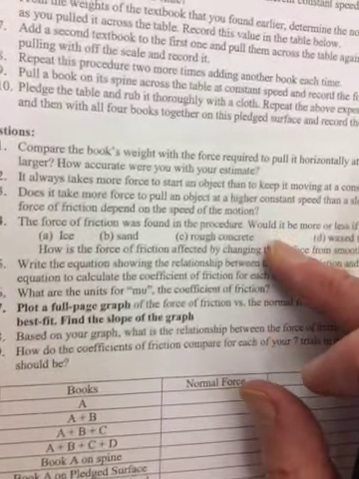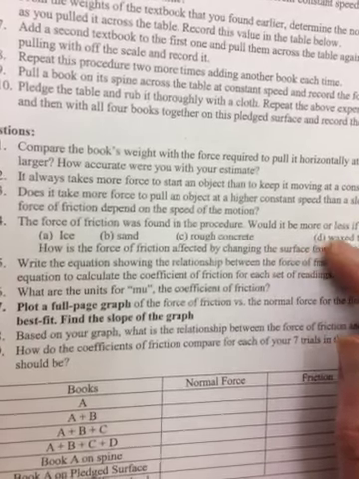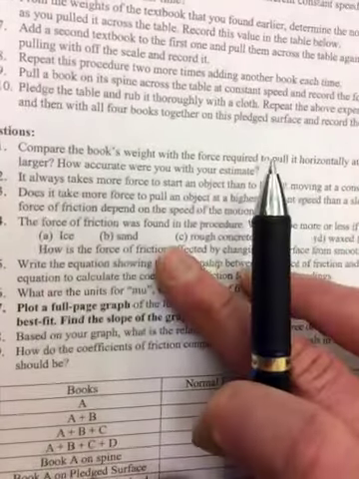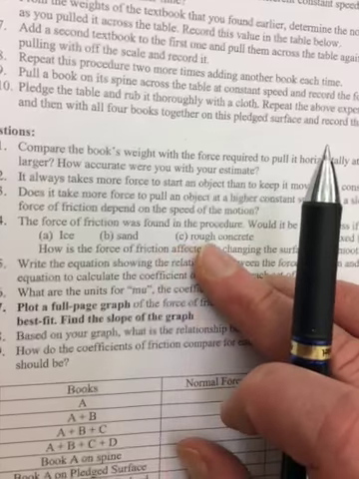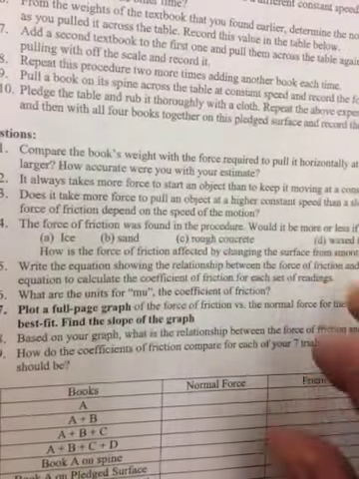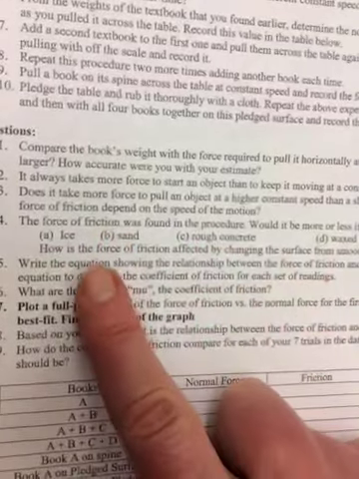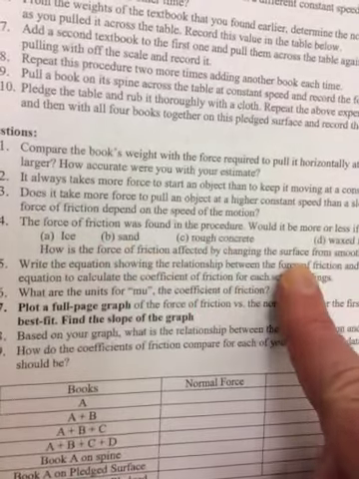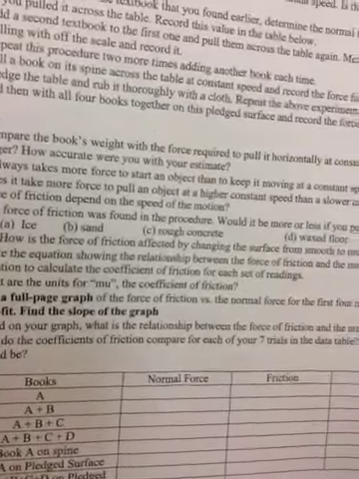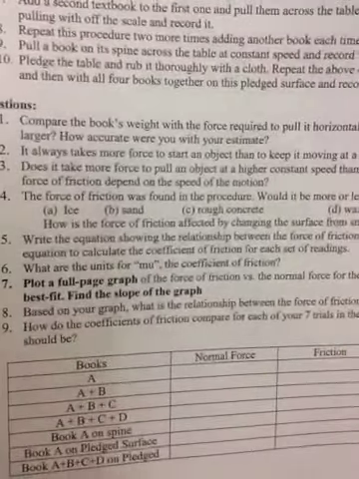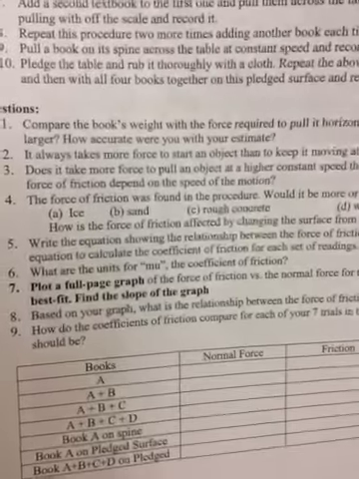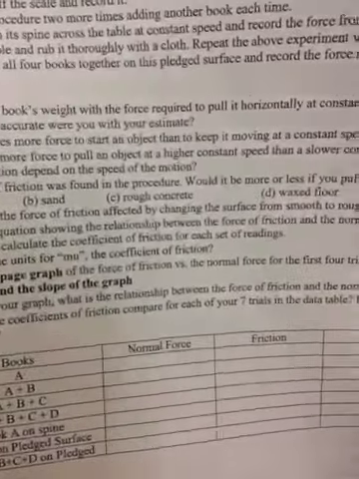Number 4, the force of friction was found in the procedure. Would it be more or less if you pulled the same books across ice, across sand, across rough concrete, across wax floors? So you just need to say more or less for each one of these. And then it says, how is the force of friction affected by changing the surface from smooth to rough? So you need to answer that, which should be okay. Number 5, write the equation showing the relationship between the force of friction and the normal force.